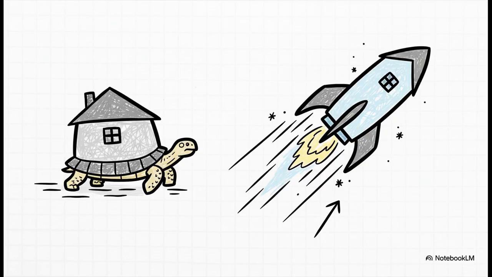And let's be real, the real estate industry was famously slow to adopt new tech for decades. So to see something go from a niche academic paper to a tool in the hands of millions in less than a year, that is a truly remarkable sign of just how fast the whole industry is moving now.